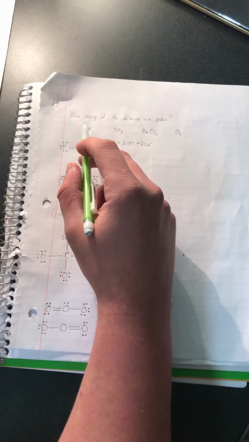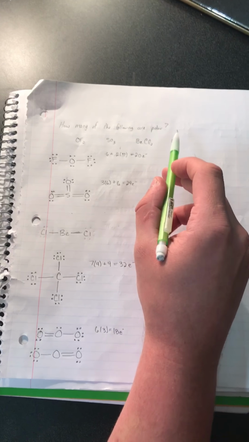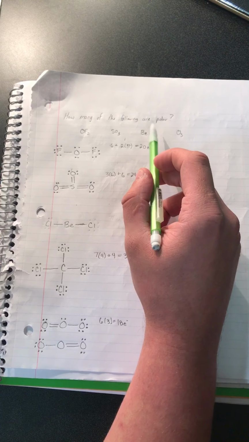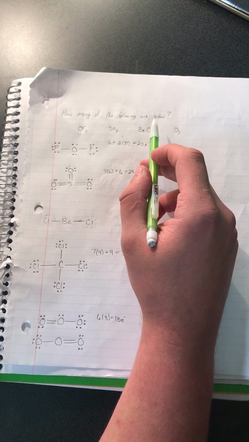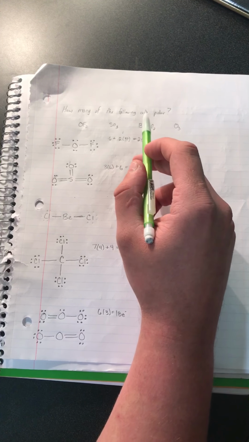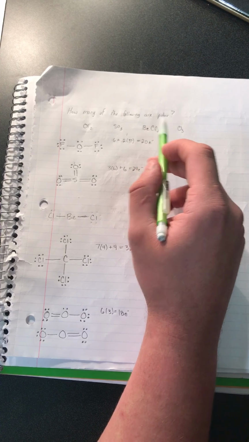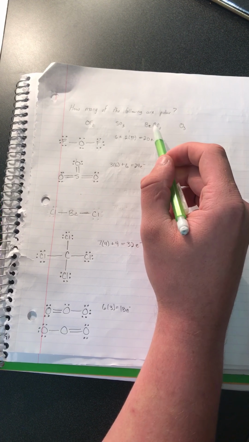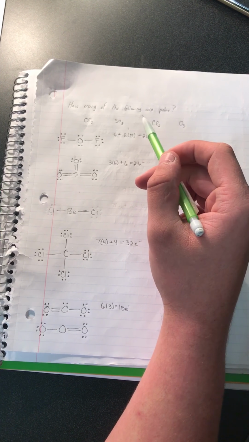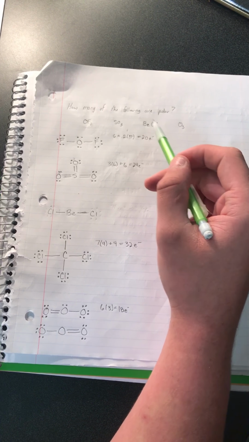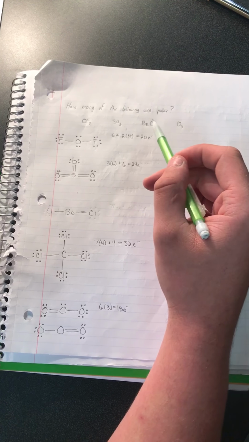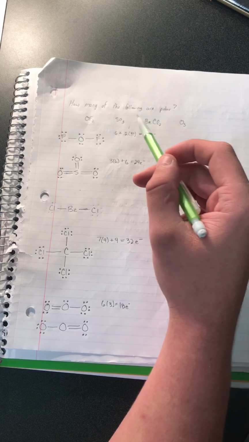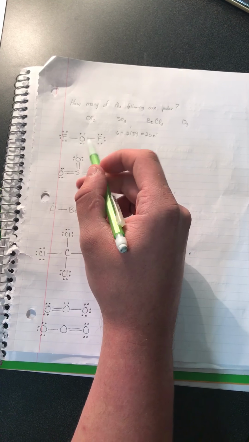Now the question is asking us to find out how many of the following are polar. To do this, we're going to have to look at the partial charges, which will help us find the bond dipoles, and then the molecular geometry to figure out if the dipoles cancel and if there's a net dipole. It's going to be polar if there's a net dipole, and it's going to be nonpolar if there is no net dipole. First we're going to start off with this one right here.